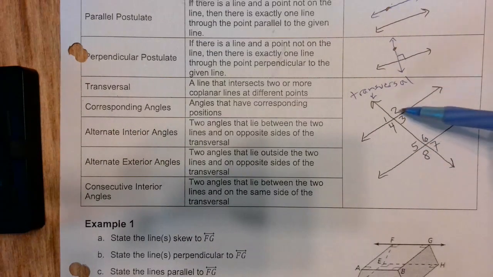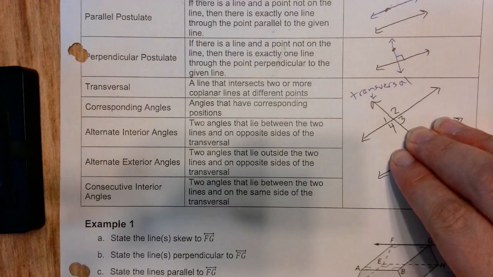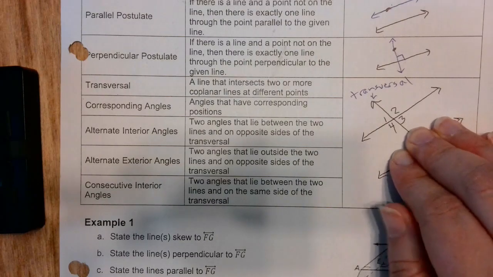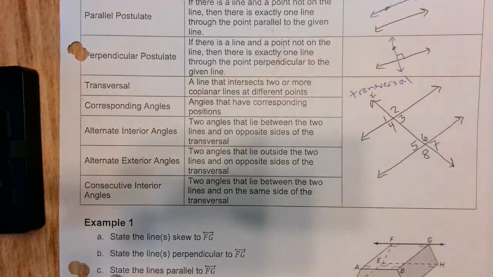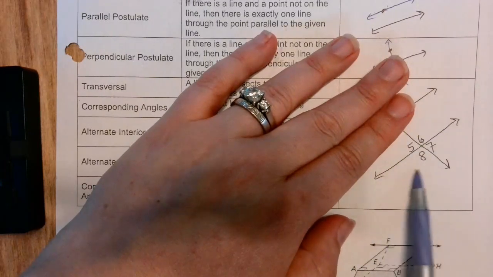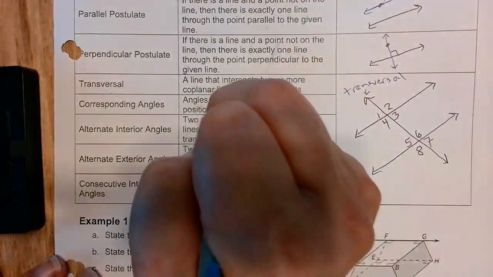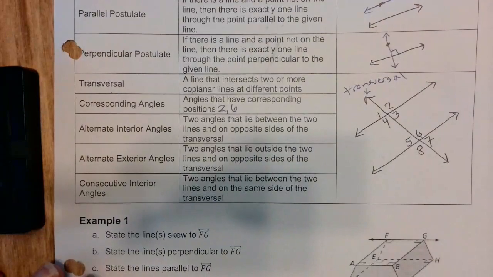So like, let's do angle 2 first. In that top clump, I would say angle 2 is kind of the top. It's at the top of those 4. It's maybe the northernmost angle. So which one's the top northernmost angle down here? That's the 6. So 2 and 6 are corresponding angles.